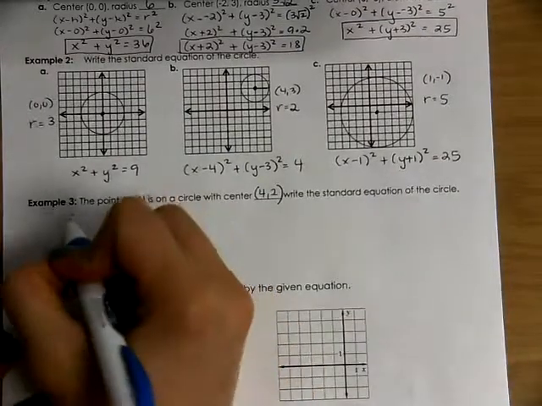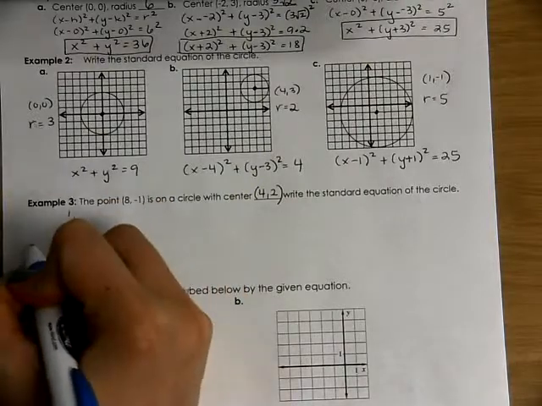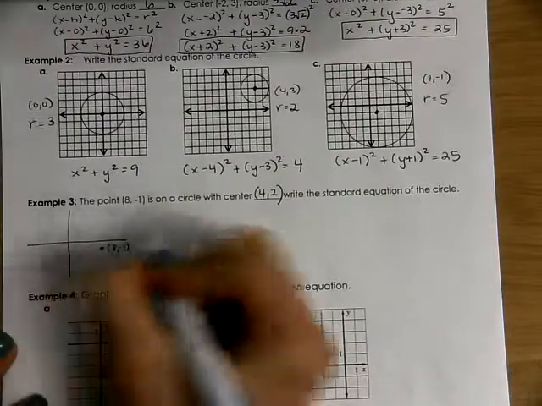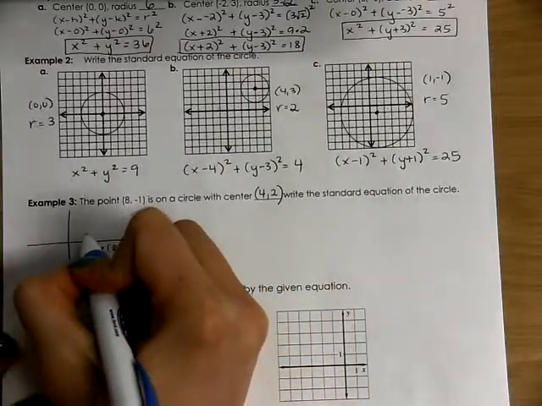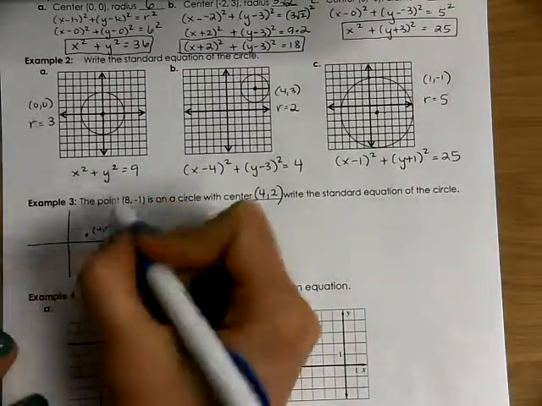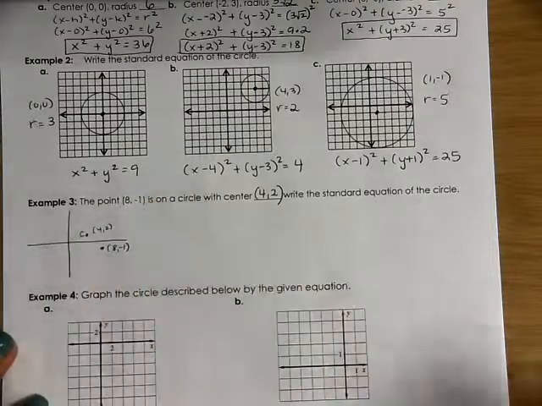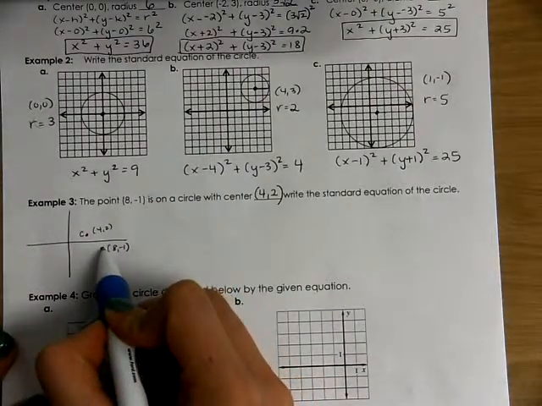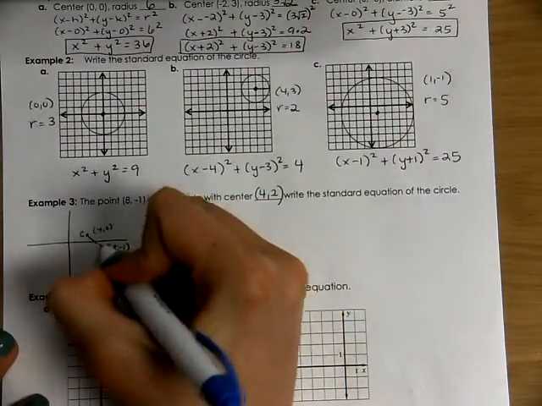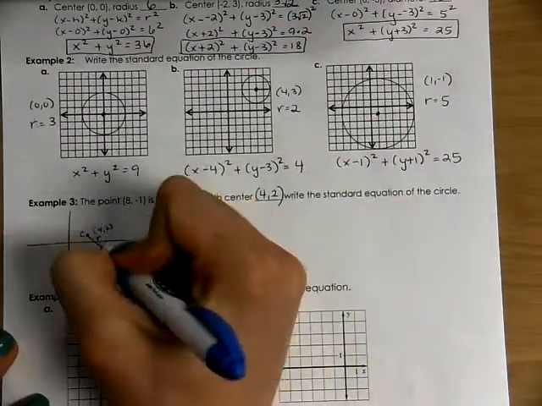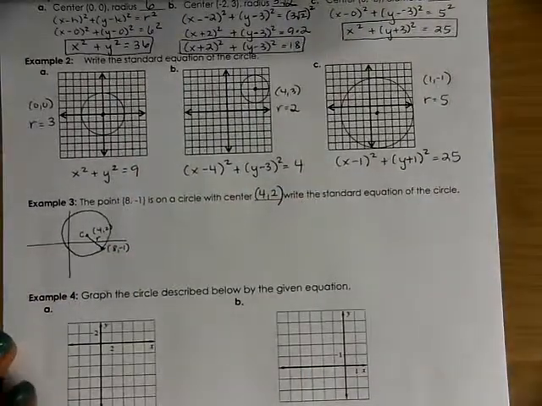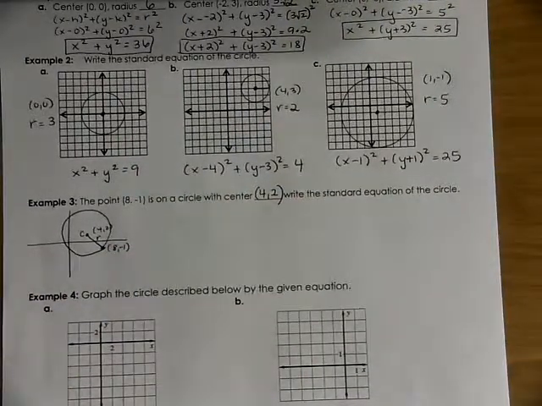All right, so when I do this problem, I'm going to just do a little visual. I think it's helpful. If we look at this, 8, negative 1 is right about here. 4, 2 is here. This is your center. I'm going to put a little C next to it so we know it's our center. We know that this point is on the circle. So that means that this guy right here is our radius. So if I swivel this around every other point that has that same radius, then I will have my circle.